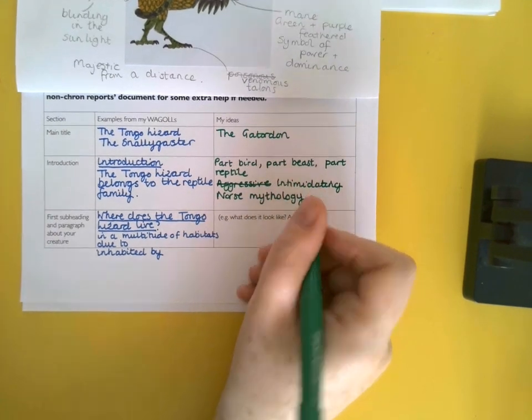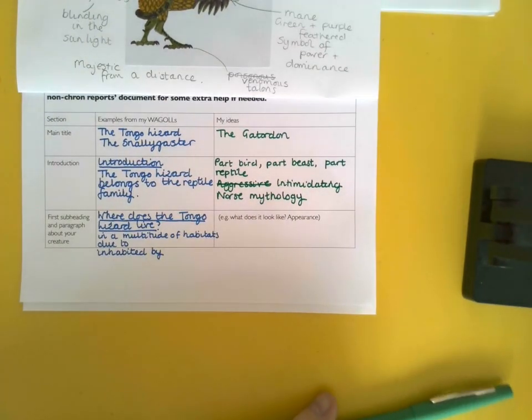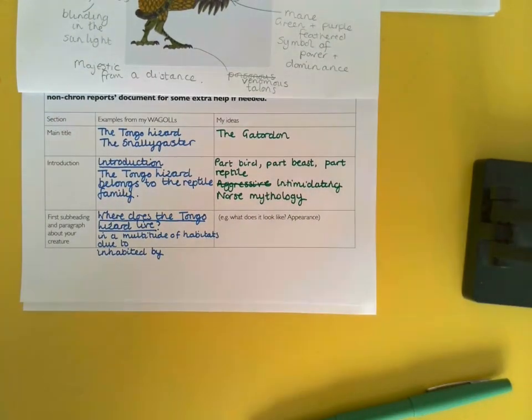Now, you may decide that your creature is a creature from Norse mythology. That would tie in really nicely with Viking Boy. Or you may decide that actually you want to do it from Greek mythology, from Roman mythology, from some made-up mythology. Absolutely fine. So then we need to decide what our first section is going to be.